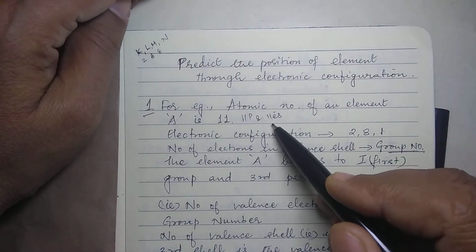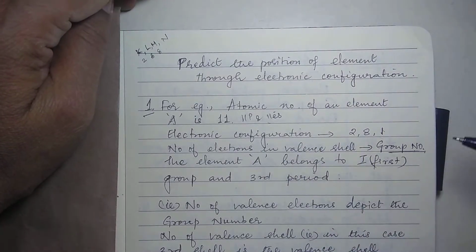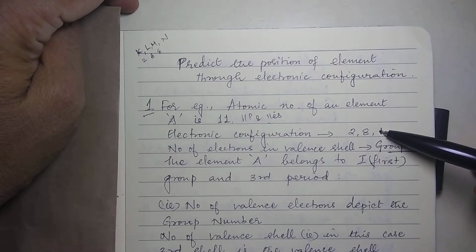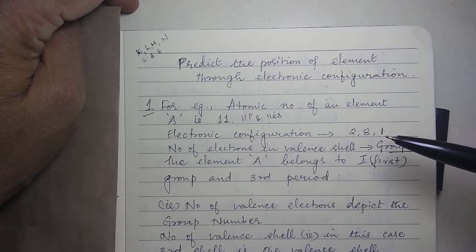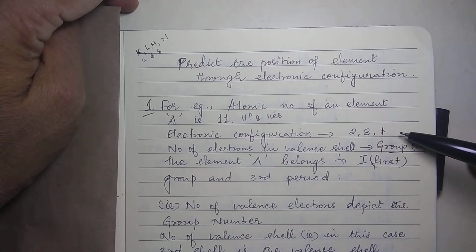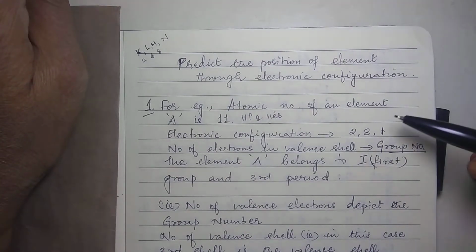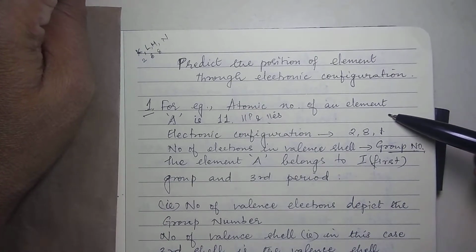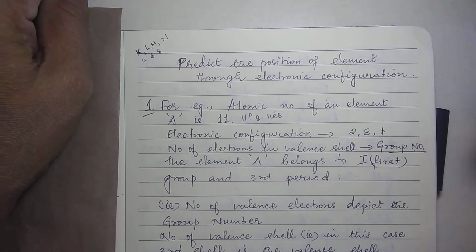Now these 11 electrons, in how many shells have they been distributed? They have been distributed in 3 shells. Either you understand like this or tell me which is the valence shell. Third shell is the valence shell. First, second, third. If the third shell is the valence shell, then the period number is also third.